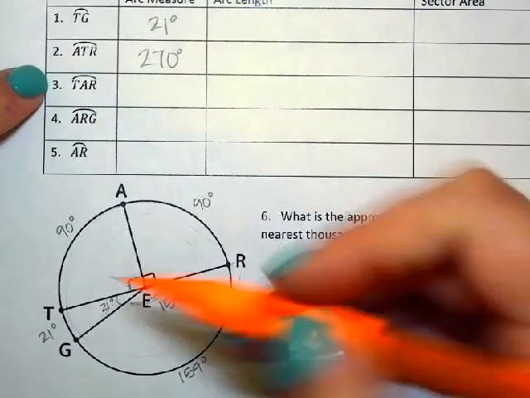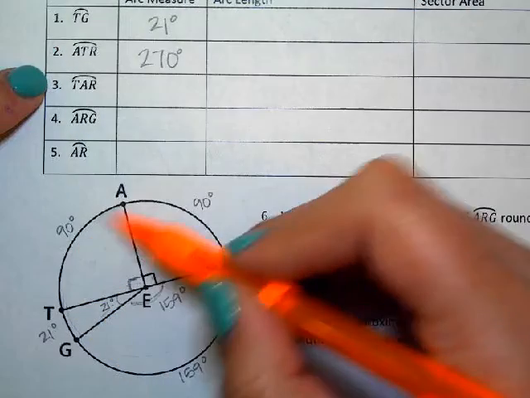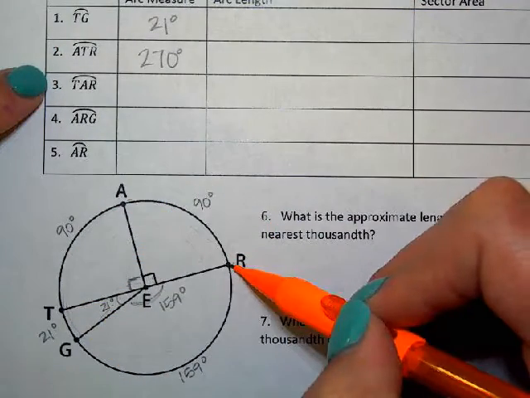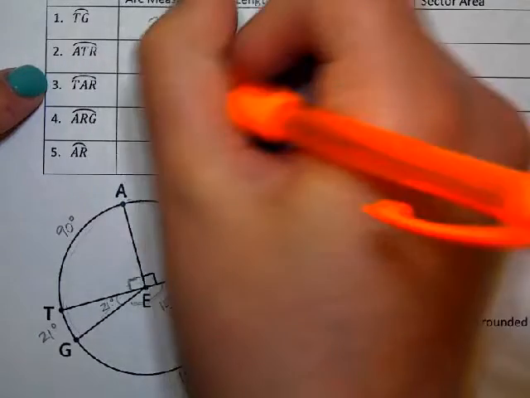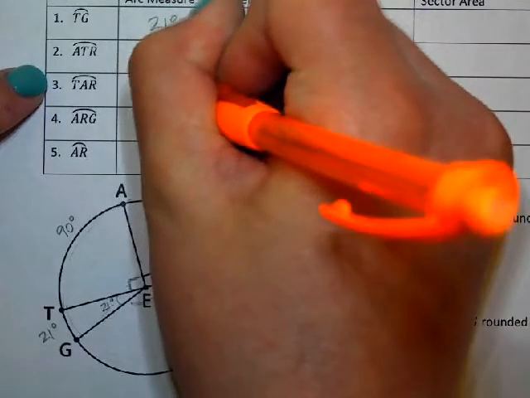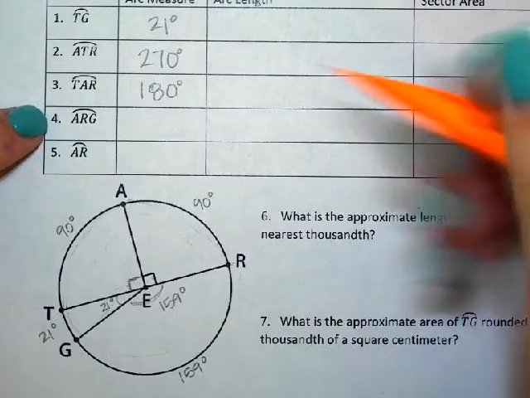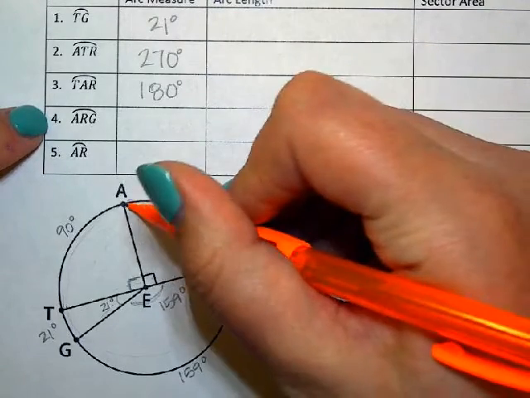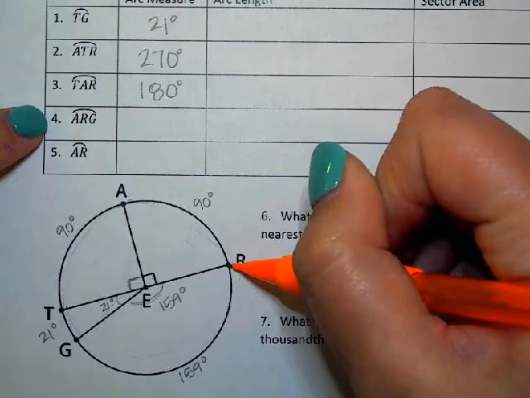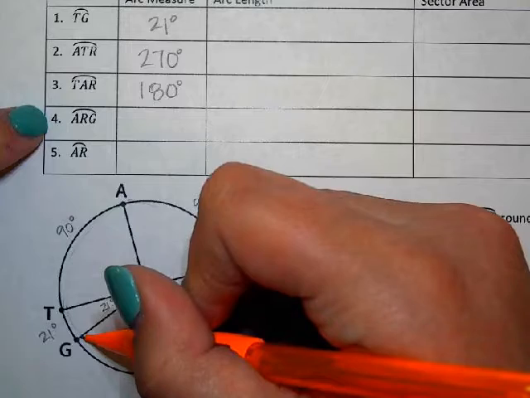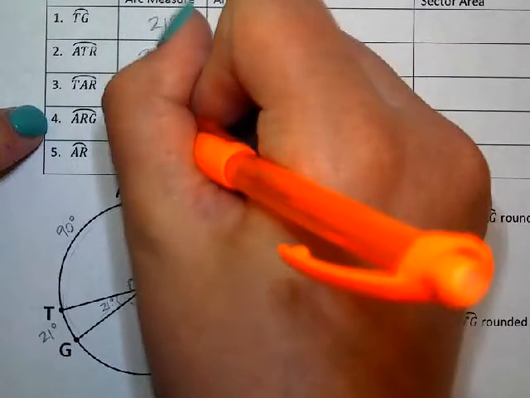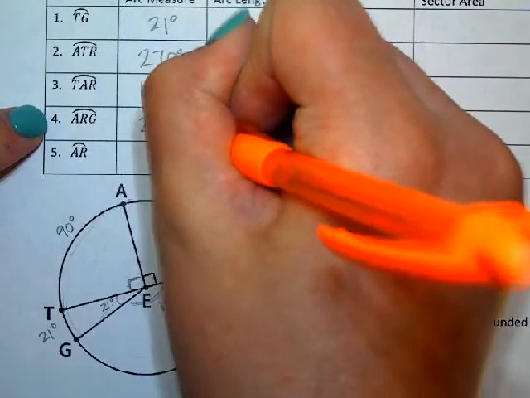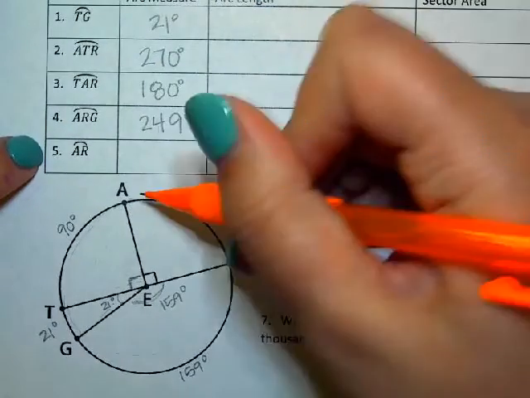All right, from T to A to R. 180. Okay. From A to R to G. 249. Okay. And then from A to R.